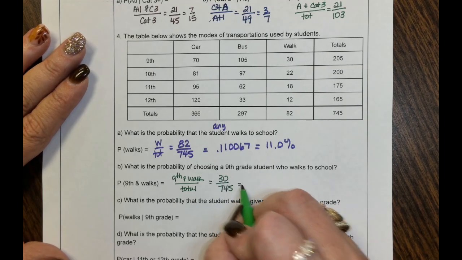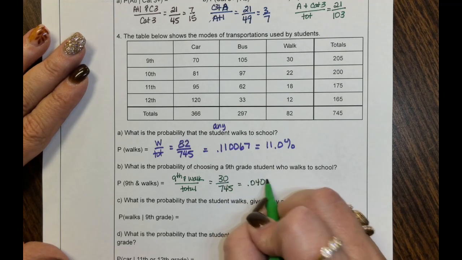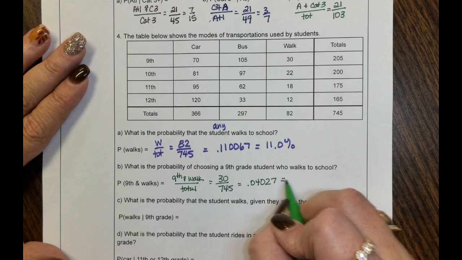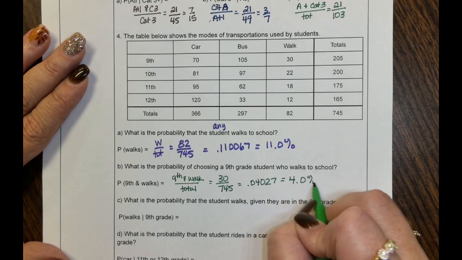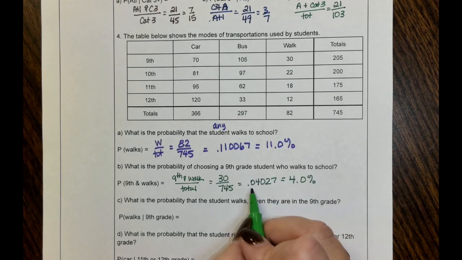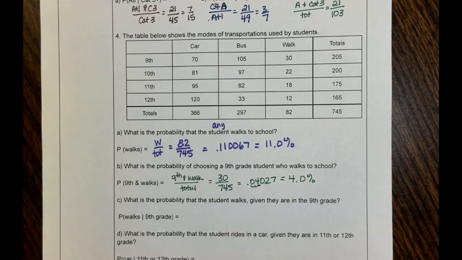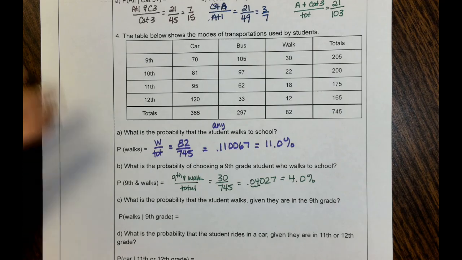Okay, that is 0.04027, which is 4.0% rounded to the nearest tenth. Remember, move the decimal 2 places and then round to the nearest tenth after that. Don't round and then move the decimal. Move the decimal and then round.